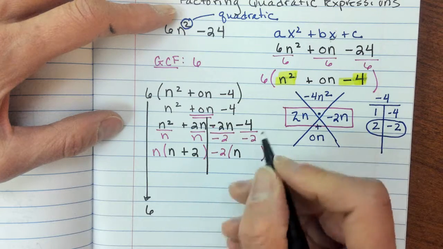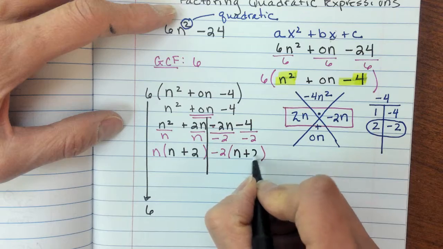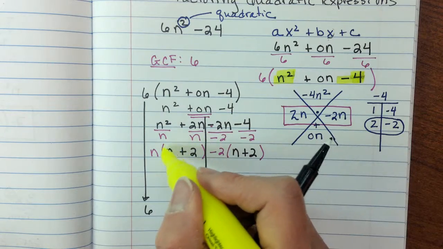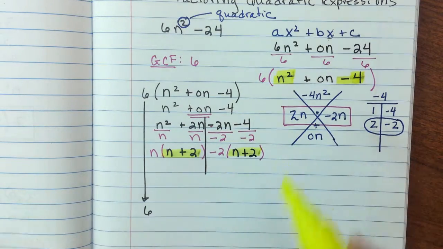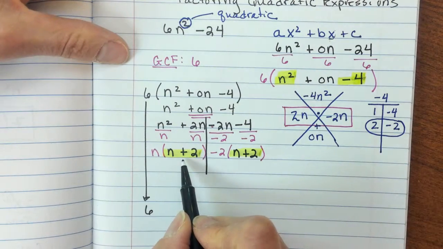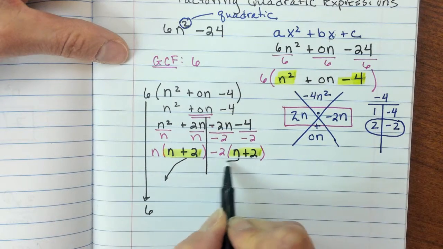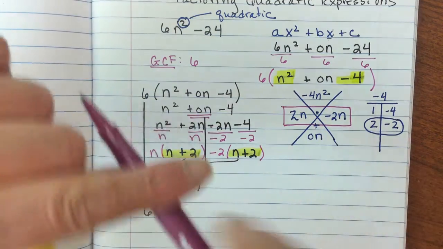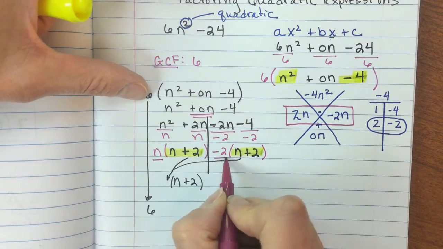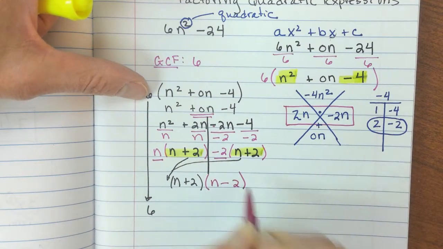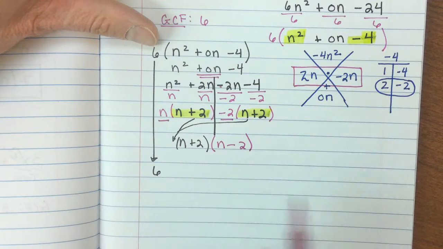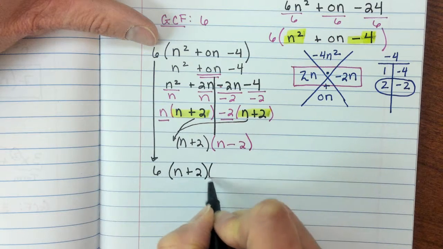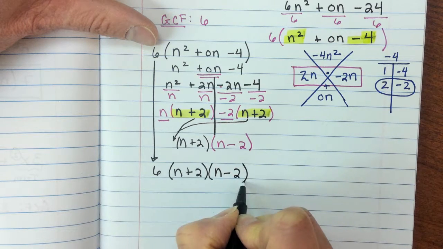Negative 4 divided by negative 2 gives me positive 2. So if we notice, n plus 2 is the same number as n plus 2. That means I can factor that out, and that gives me n plus 2. And then I'm still left with n minus 2. So that's this number right here. So I don't want to forget the 6. So the full factored form is 6 times n plus 2 times n minus 2.